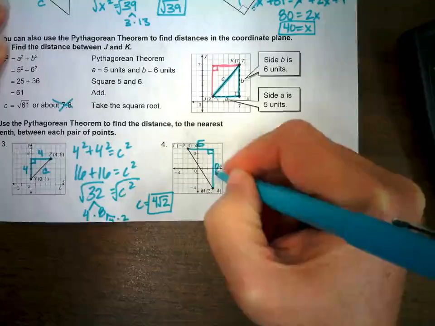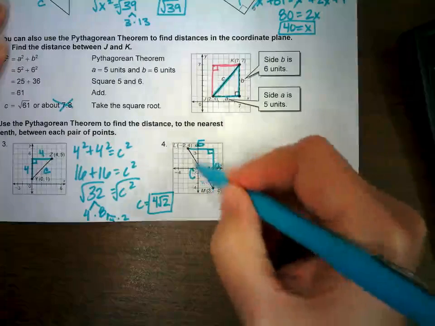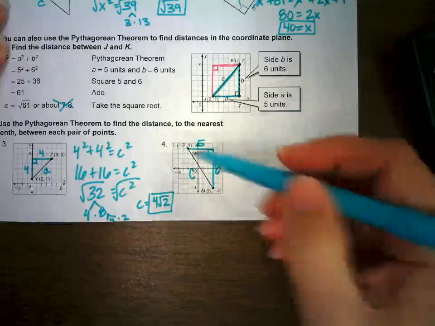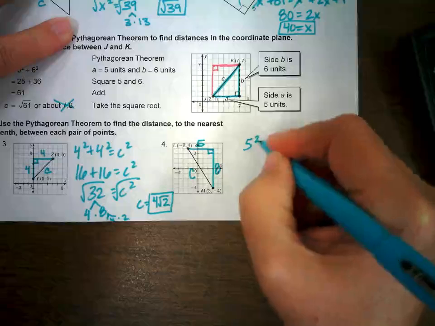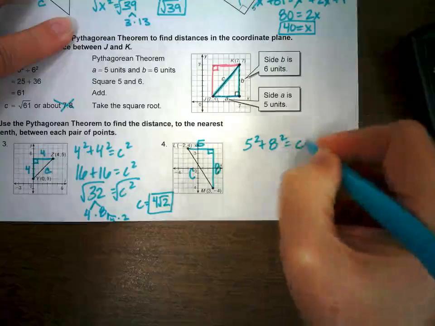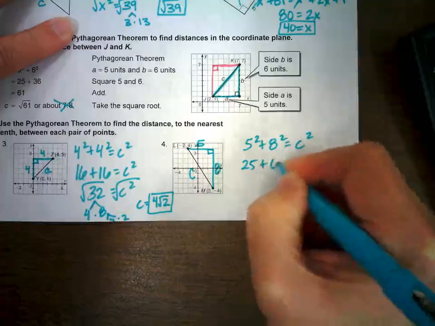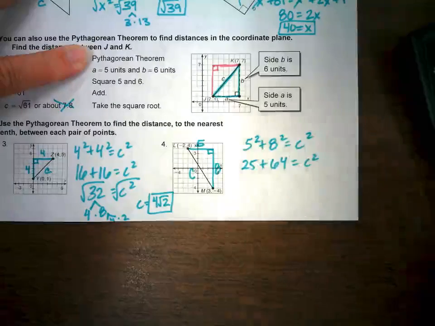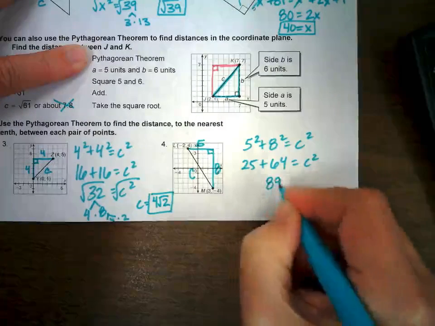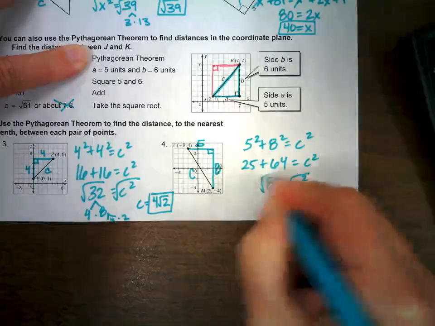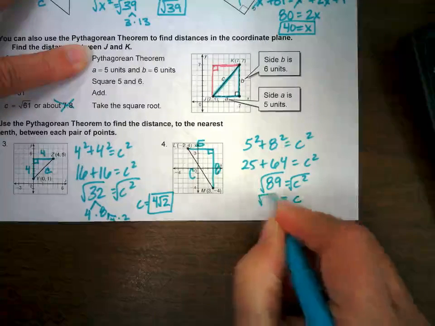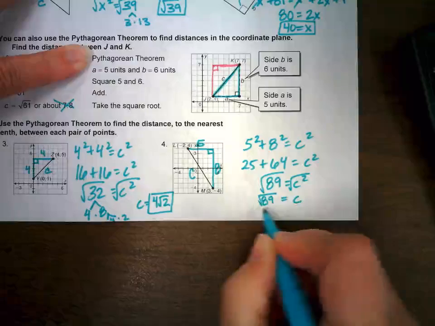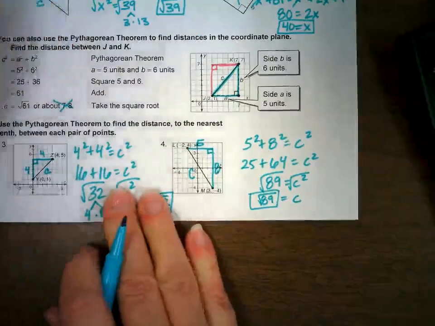And then we'll do Pythagorean to find the distance between L and M. Okay, so we'll have 5 squared plus 8 squared equals C squared, 25 plus 64, so that'll be 89, which I believe is already something that can't be broken down. So square root of 89 it is. That's all we've got. All right.